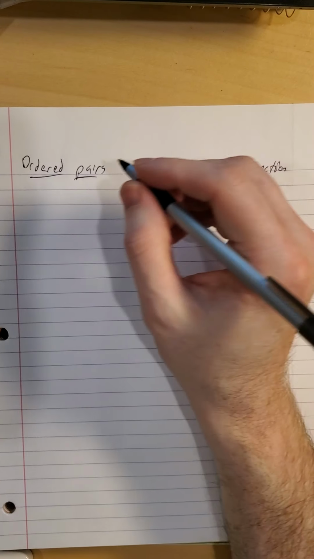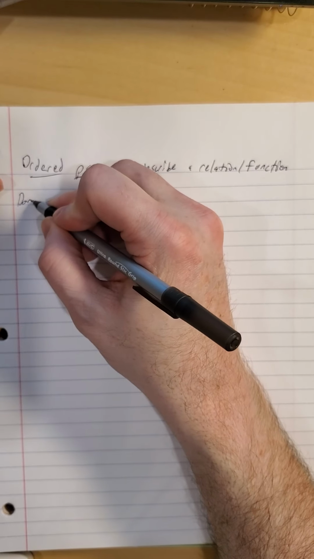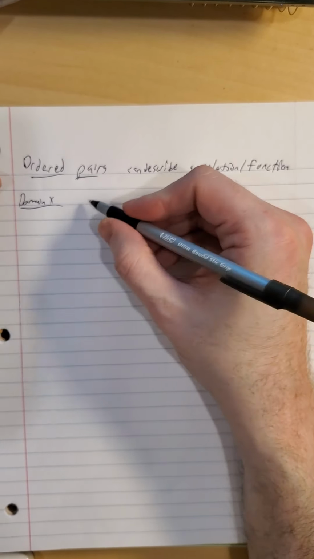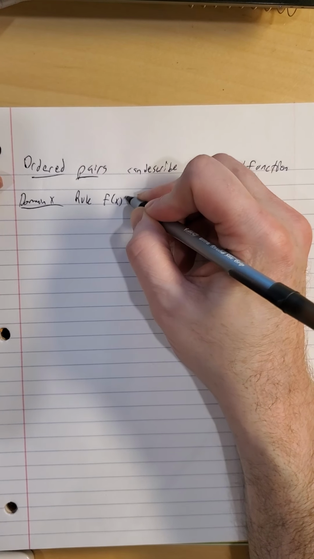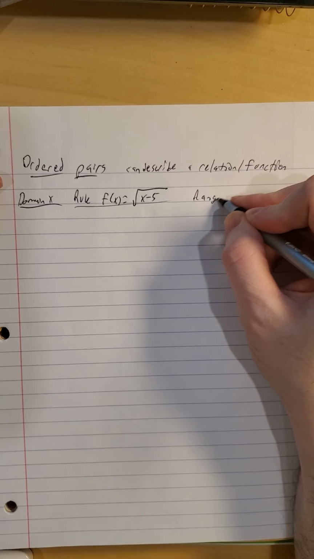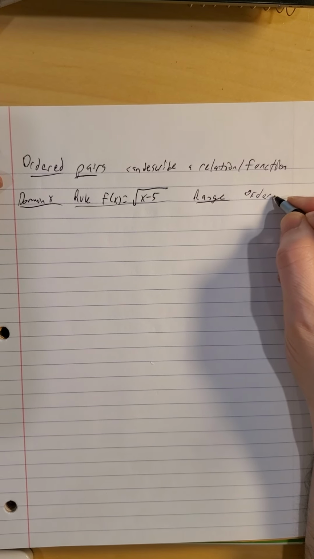So ordered pairs can describe either relations or functions. We're going to use it on a function. Our domain values are going to be x's for this next example. Our rule is going to be f of x is the square root of the quantity x minus 5. We'll get out of that a range value, and then one more thing, we can make ordered pairs.